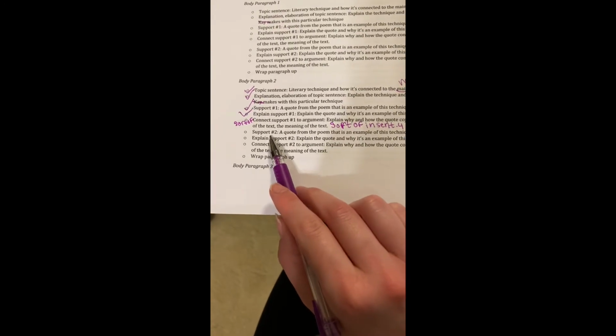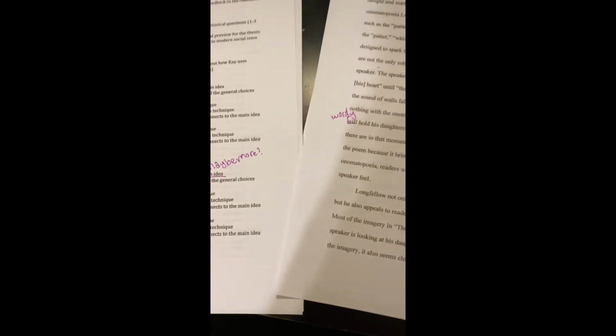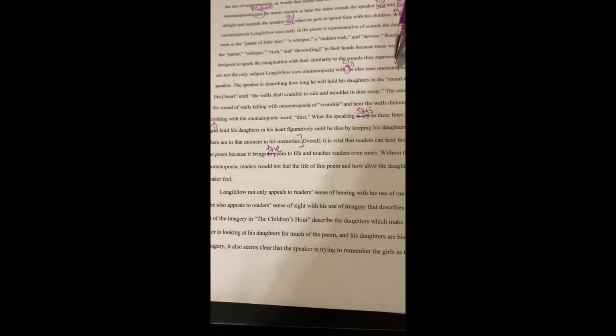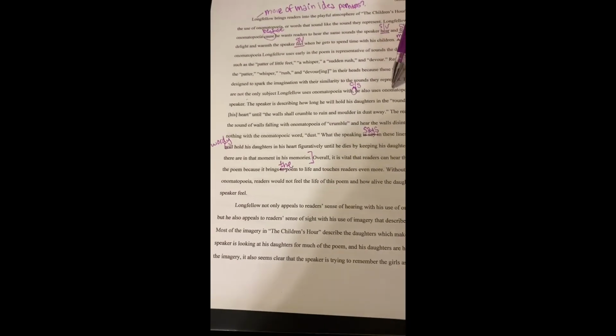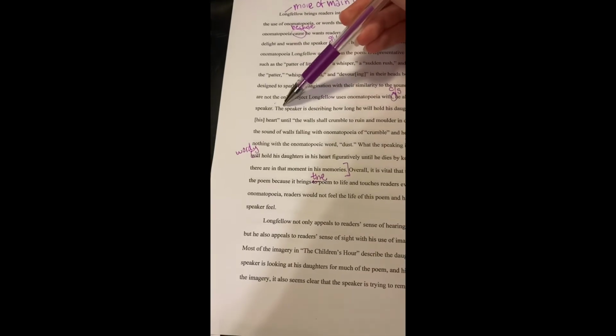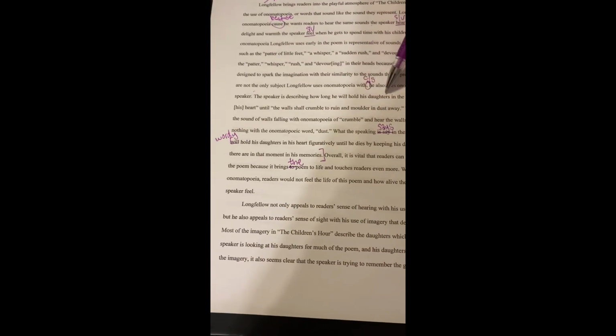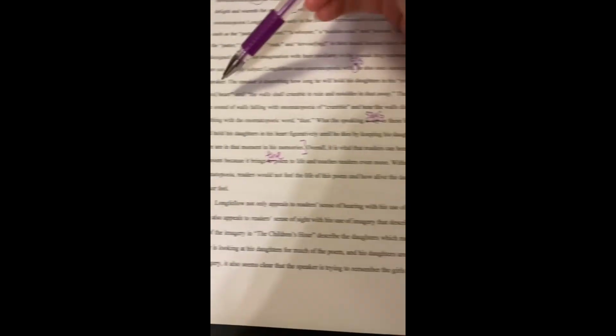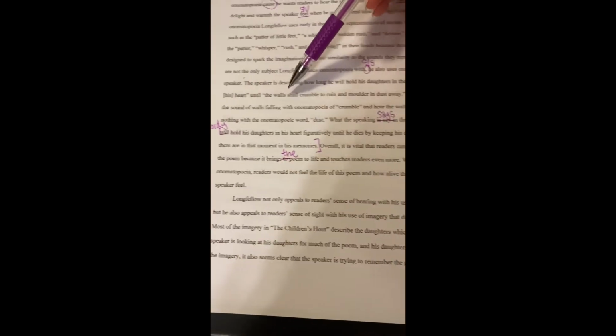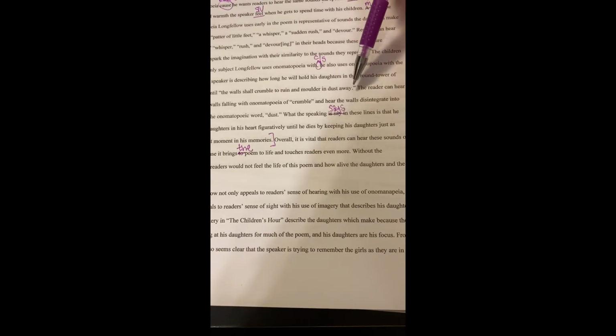Okay, the next thing we're looking for is support number 2. This sentence here is leading into the support, so it's not actually on the checklist, but it's good, it can stay in. The next sentence after that, the speaker is describing how long he will hold his daughters in the round tower of his heart until the wall shall crumble to ruin and molder and dust away. Yes, that's support. We've got that quotation there.